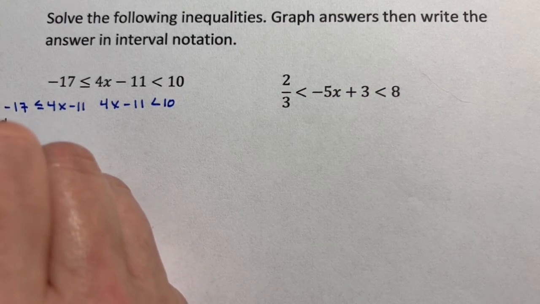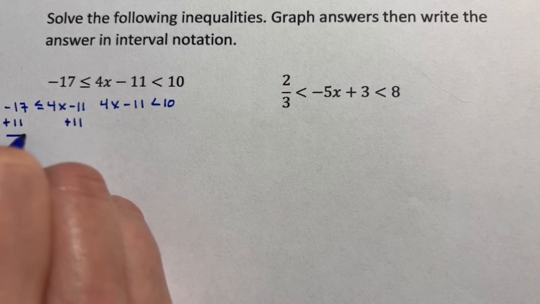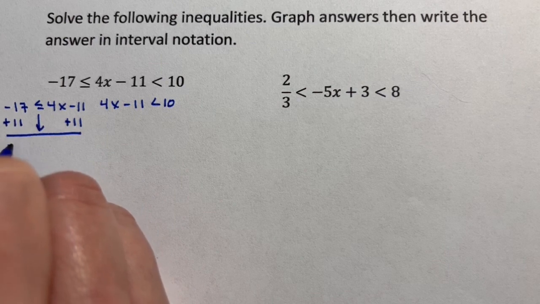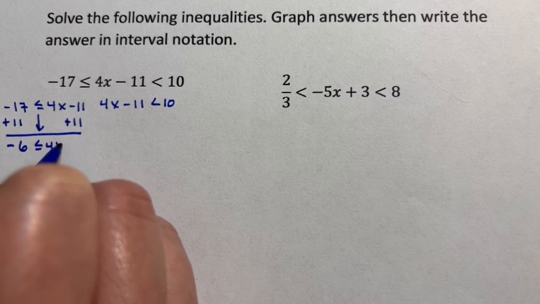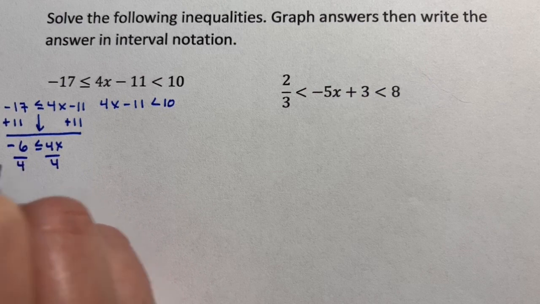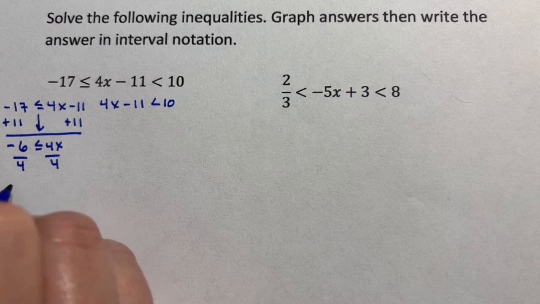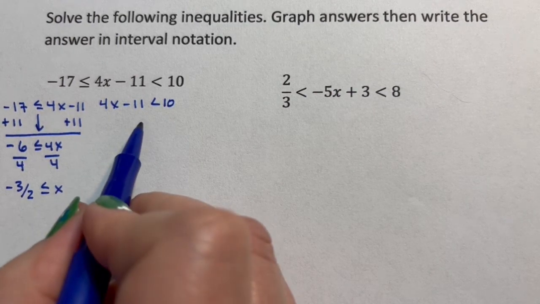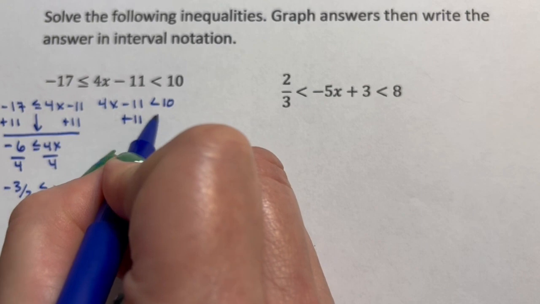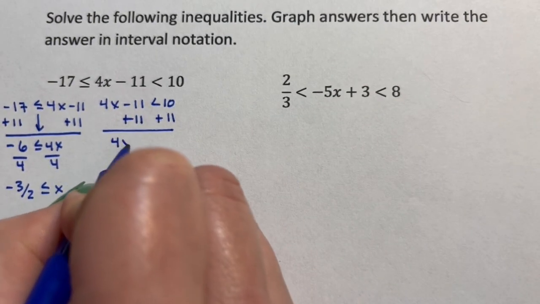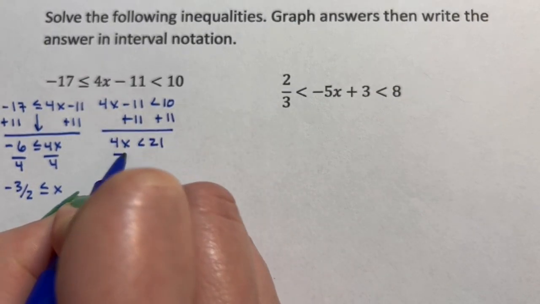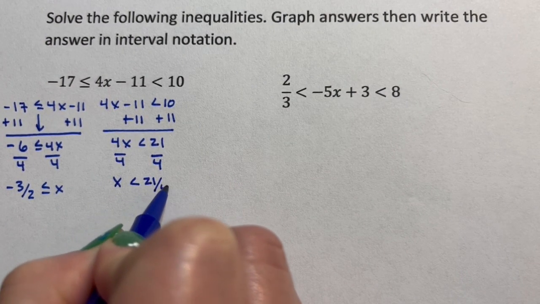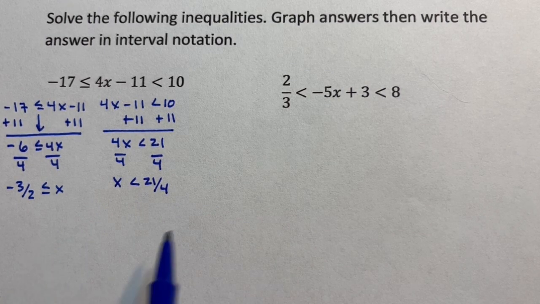So for this, I would add 11, and I'm going to do the notation where I bring my inequality down so I don't lose it. Negative 6 is less than or equal to 4x, divide by 4. And when I divide by 4, I'm going to make sure I reduce my fraction. Negative 3/2 is less than or equal to x. I'm going to do the same process over here. I'm going to add 11 to both sides. 4x is less than 21, divide by 4. X is less than 21/4.